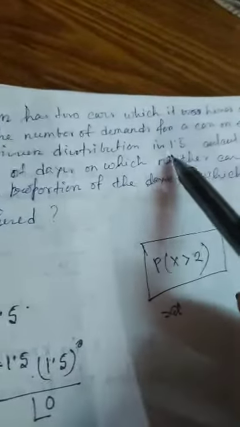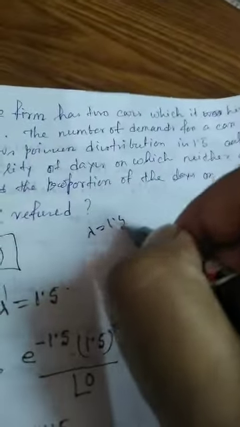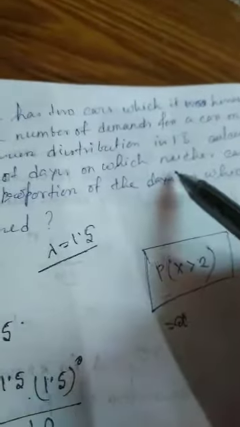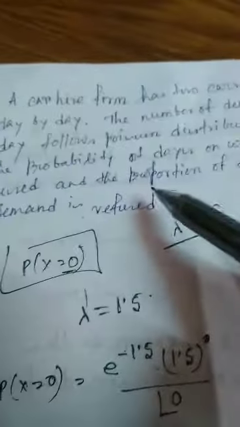So see here, there is a question: a car hire firm has two cars which it hires out day by day, and the number of demands for a car on each day follows a Poisson distribution with mean 1.5. So here it is given that λ is equal to 1.5, and then we have to find the proportion of days on which neither car is used and the proportion of days on which some demand is refused.